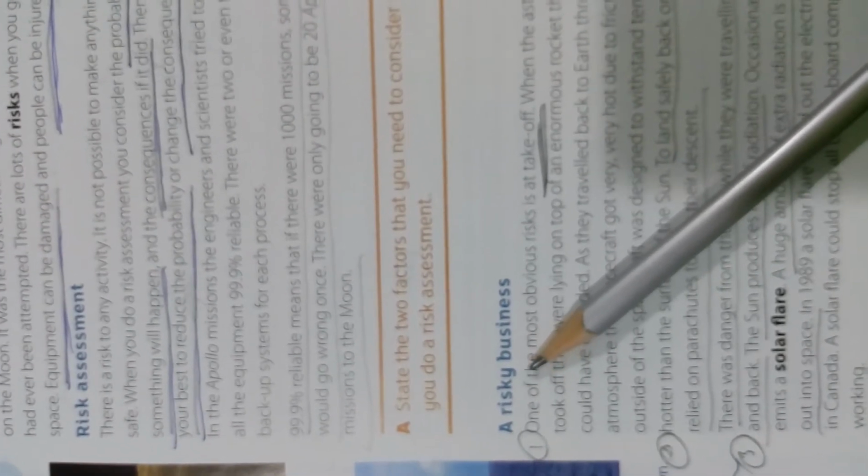So basically, this is what you mean by risk assessment. Good. So these are the risks that can happen, and this is the risk assessment that you have to do before you embark on such a mission, such as an Apollo mission. Good. Then we come to what we mean by risk business.